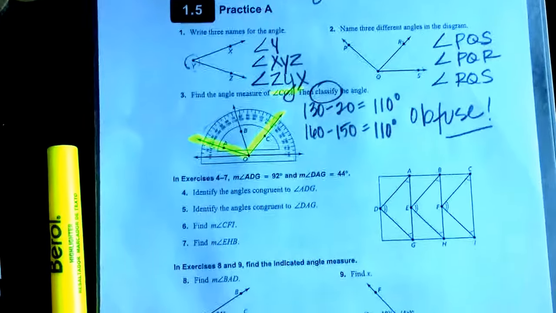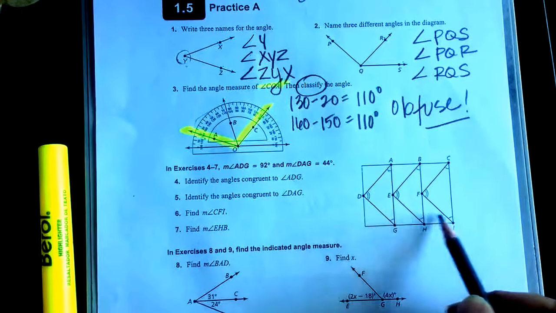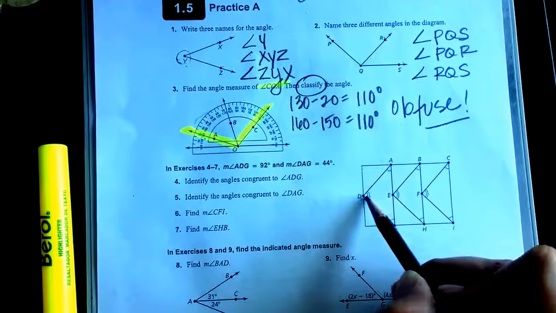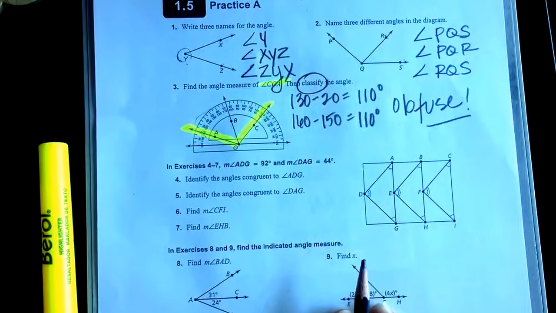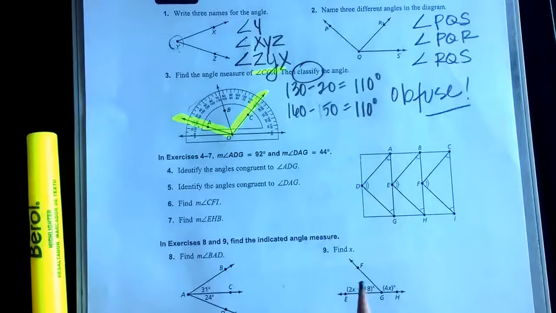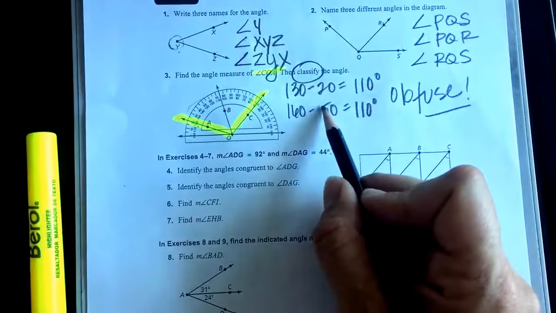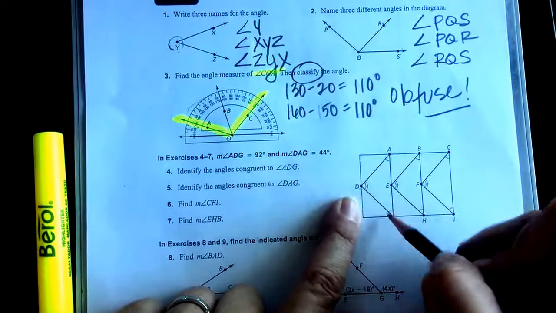Now we had looked at congruent markings for angles. The single marks on this figure mean that all these angles are congruent to each other. The double marks mean that these three angles are congruent to each other. 160 minus 50. There you go. Nice. I appreciate that.